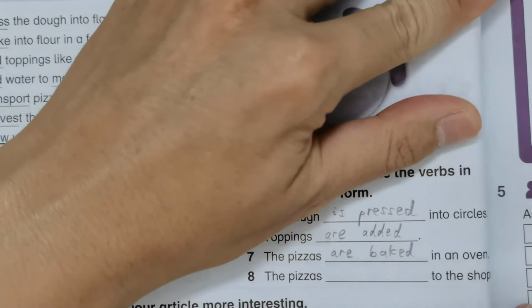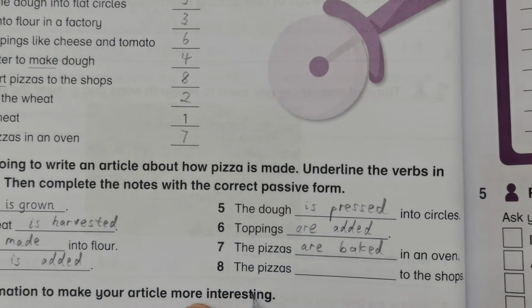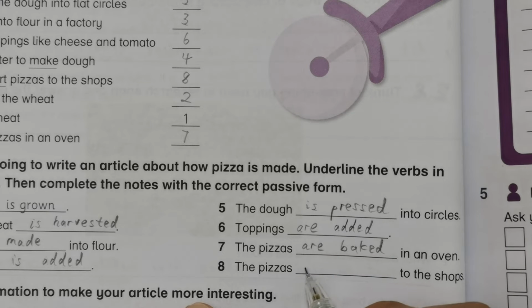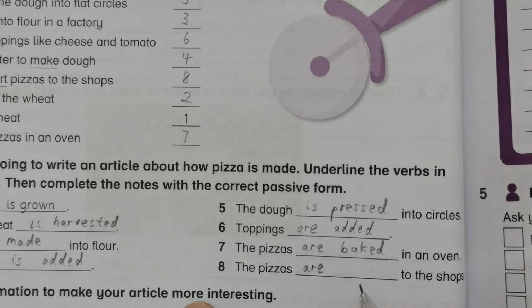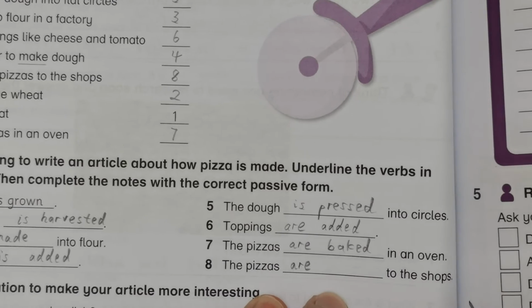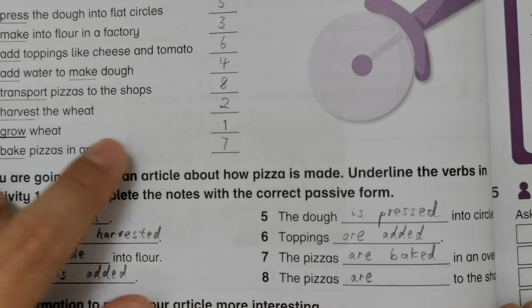And then last, for the last correction here, so the pizzas, so still the same. We use the verb to be are, and then to the shops. So refer to number 8.